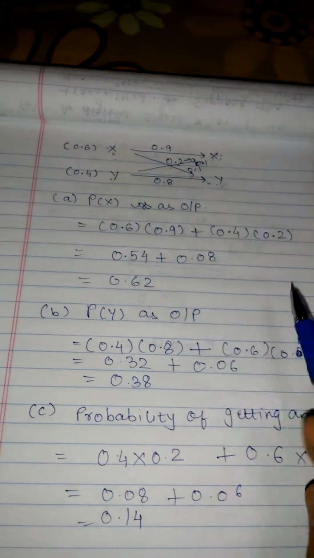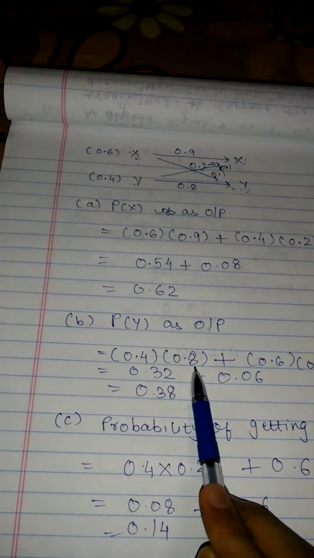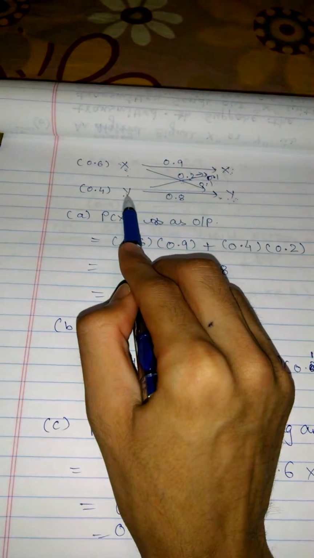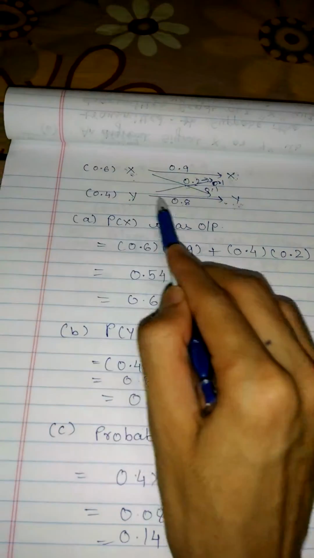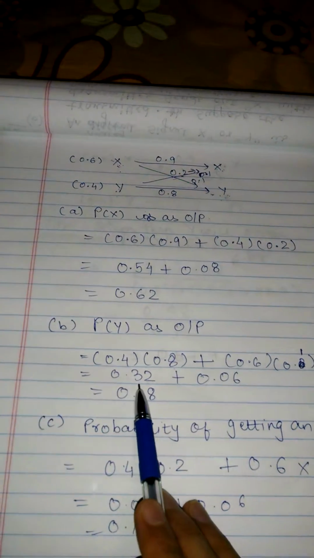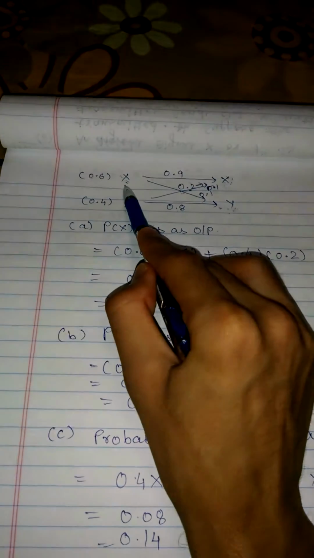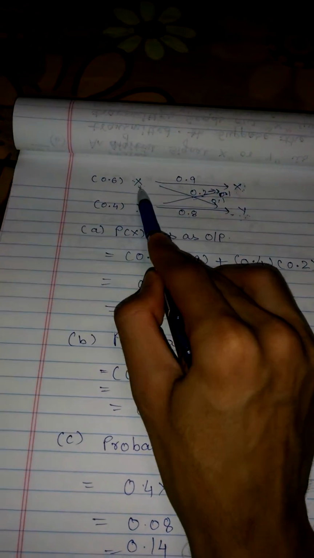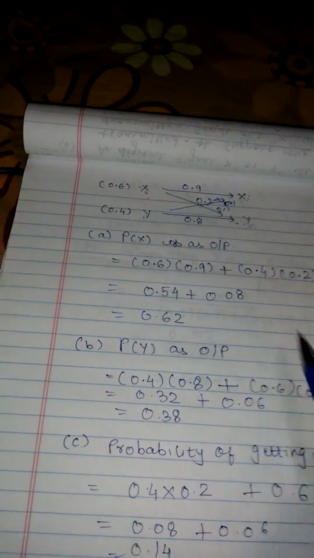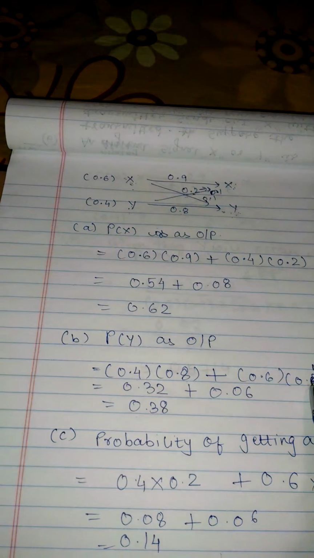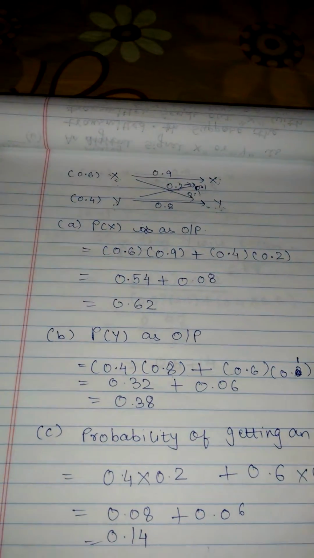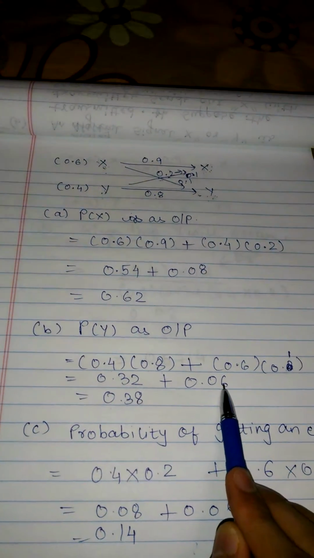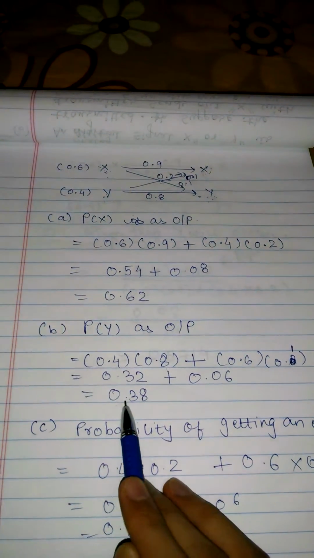So by two ways we can get Y as an output. 0.4 into 0.8 means Y is chosen as input and same Y we get as output. So 0.4 into 0.8 is 0.32, and if X is chosen as input, the probability of X being chosen as input is 0.6 into the error of getting Y as an output when X is the input, which is 0.1. So 0.32 plus 0.06 is 0.38.